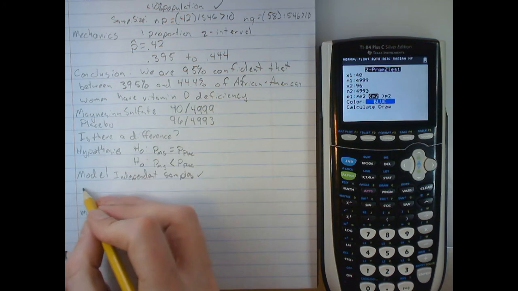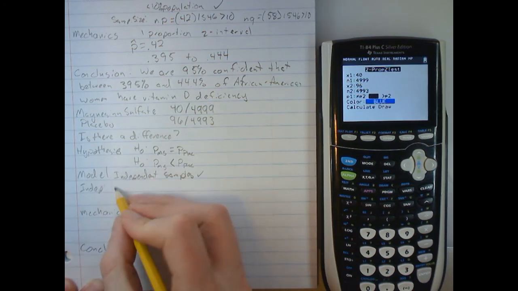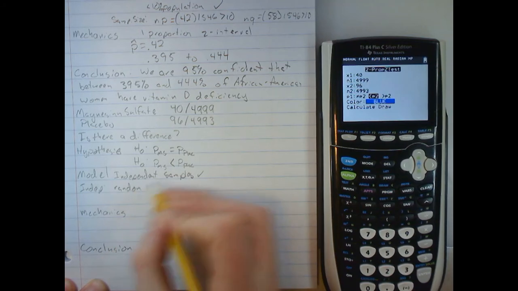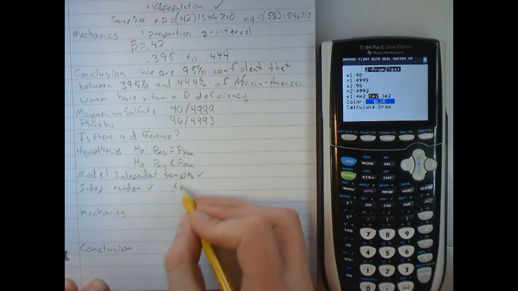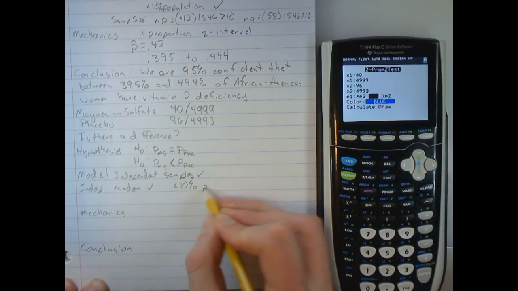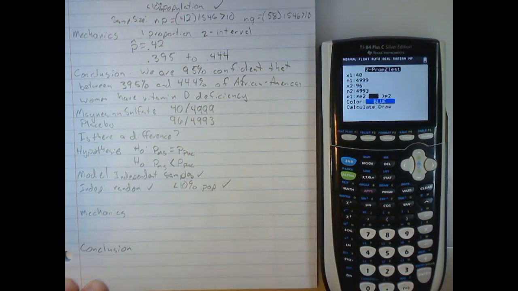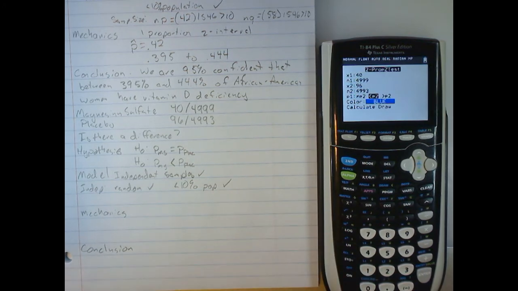For independence, we need random and less than 10% of the population. Again, there's not enough here to say that, but if it was published in Lancet, it's probably relatively well done.